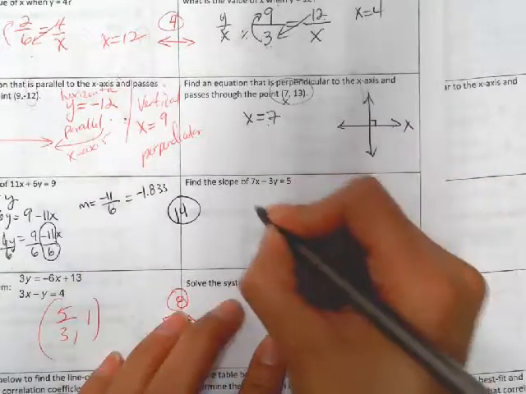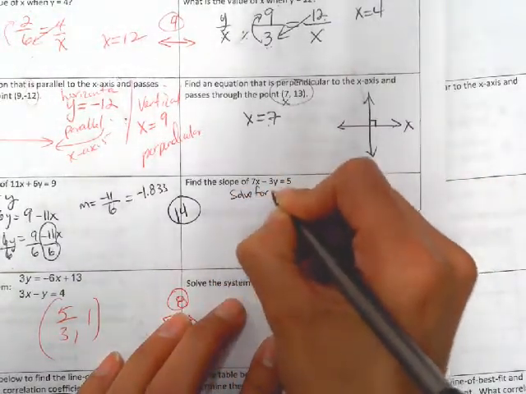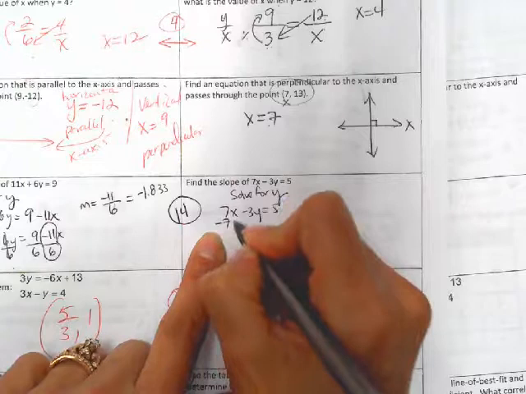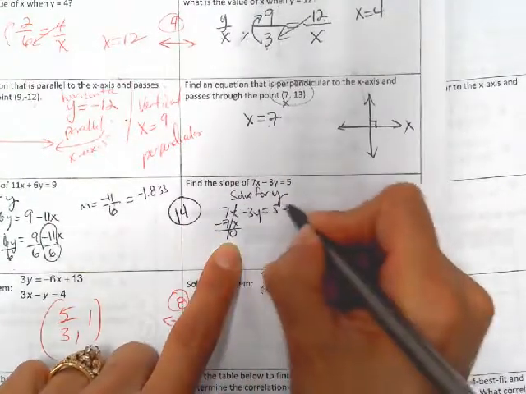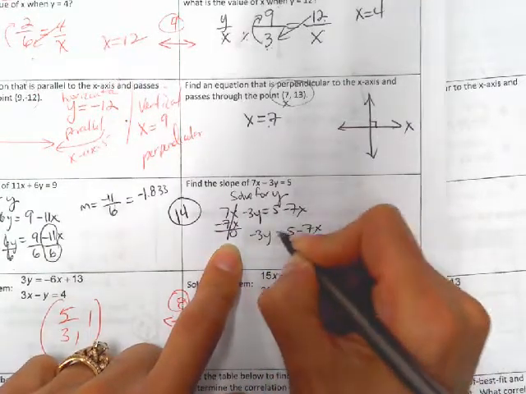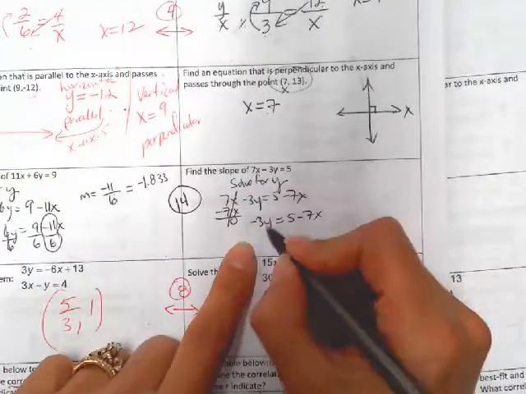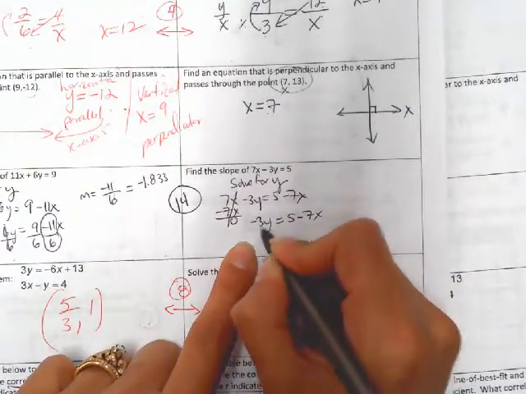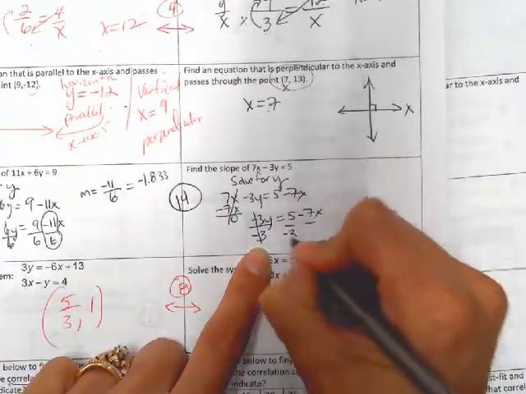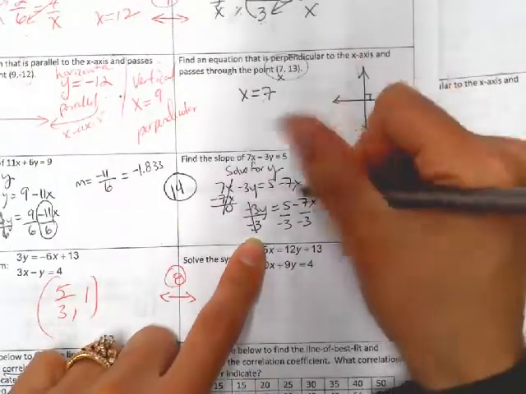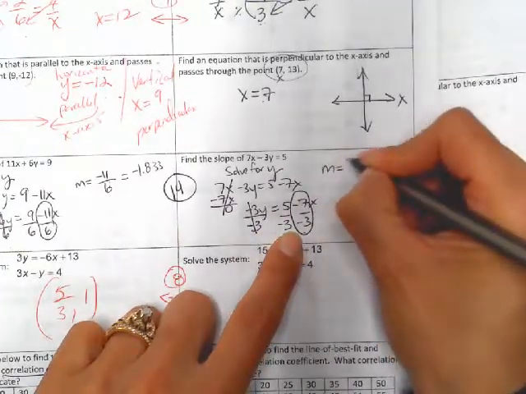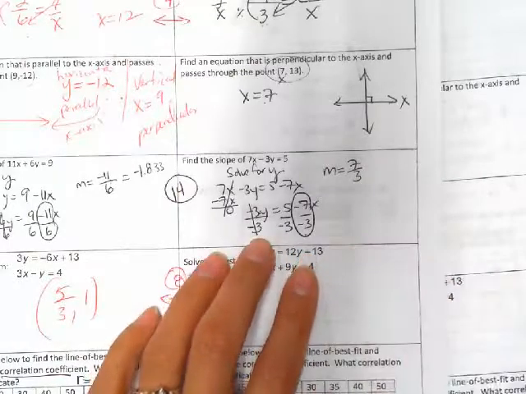Next one, it says find the slope of 7x minus 3y equals 5. So I told you if you're going to do it by hand, you're going to solve for y. So 7x minus 3y equals 5. First get rid of the 7x, so minus 7x. I do to one side, do to the other, minus 7x. Then I need to get rid of the coefficient of y. The number in front of y is negative 3 and they're touching, so that's multiplication. To get rid of it, we do the opposite. Divide by a negative 3. But if I divide, I have to divide everything by a negative 3. If they're asking me for the slope, it's the one with the x. A negative divided by a negative is a positive. So my slope is positive 7/3.